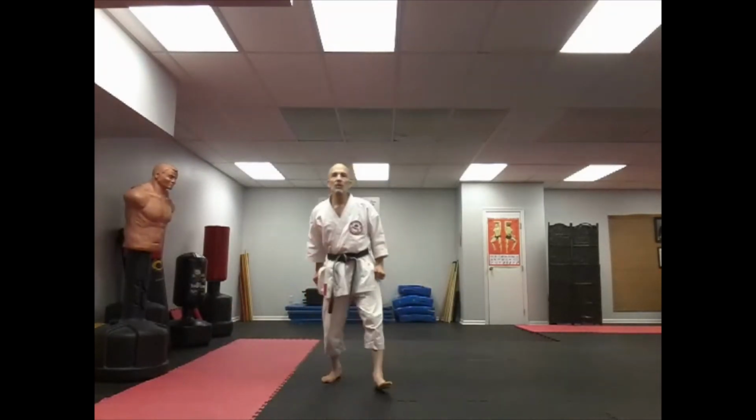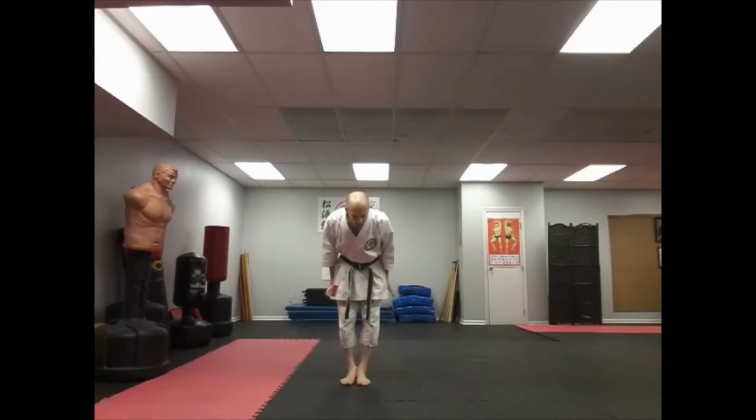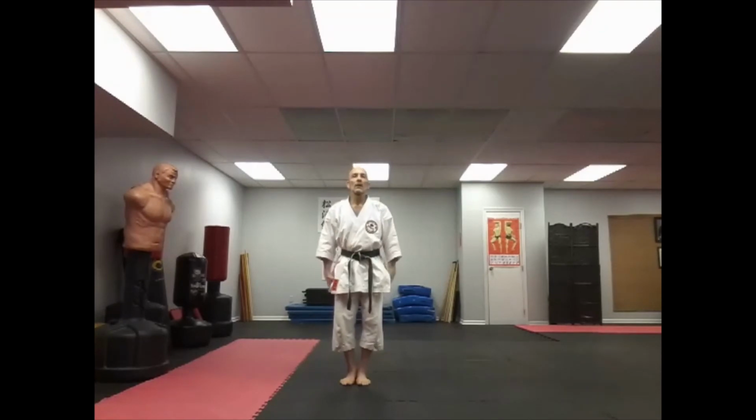And part of that is also the rhythm you use. So I'm going to demonstrate Bassai Dai. That's the last thing I'll do. Bassai Dai!